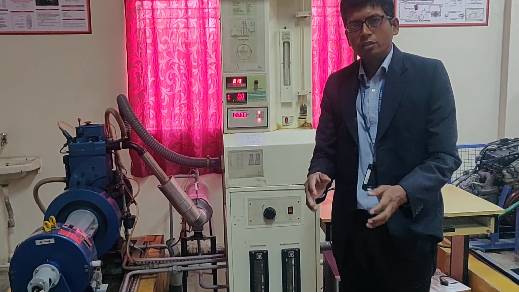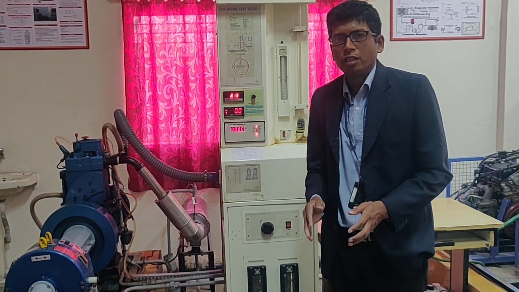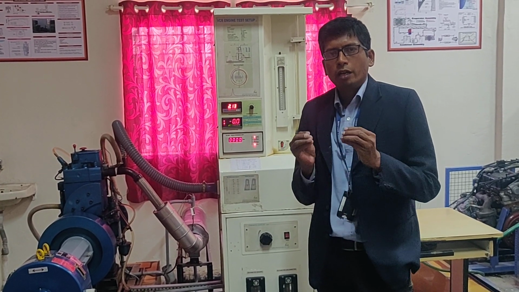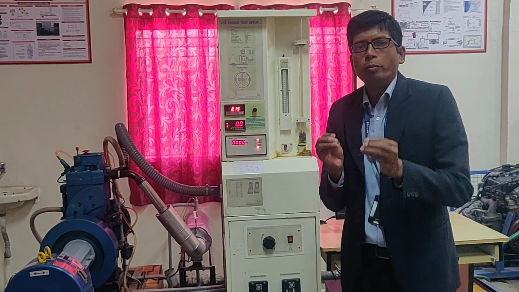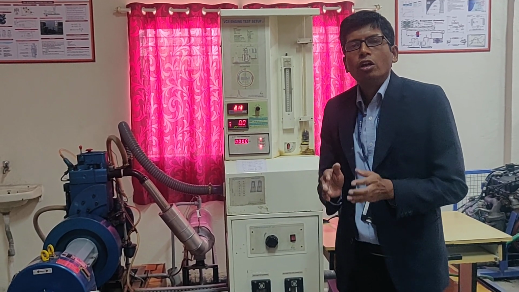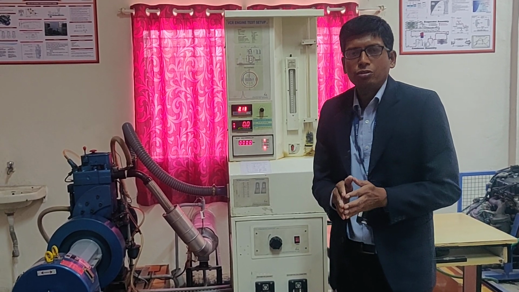This is all about today's practical session, that is, the test at various load conditions on the single cylinder diesel engine to measure various efficiencies and also to plot the heat balance sheet. So thank you.